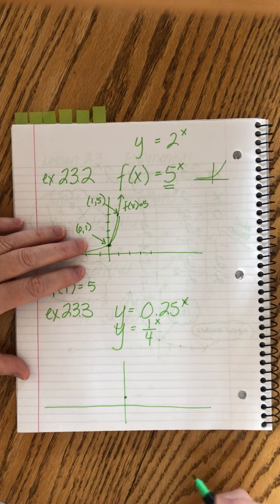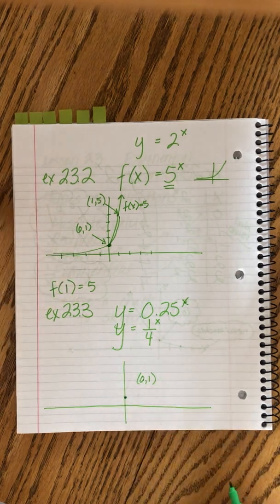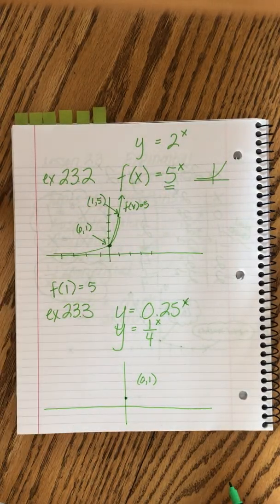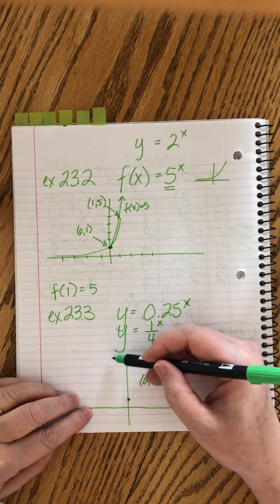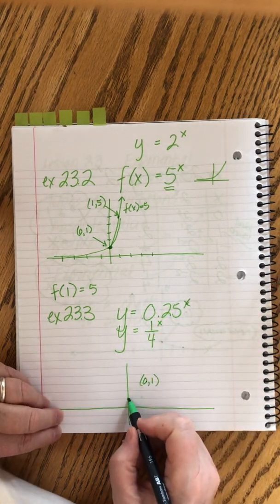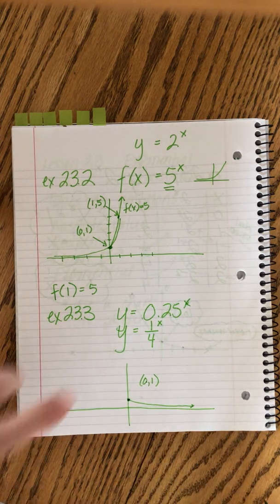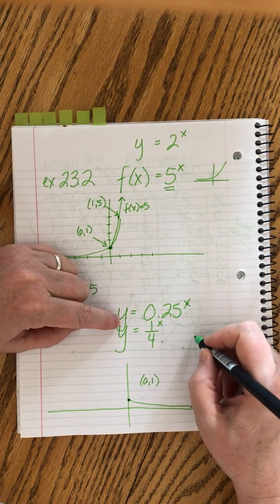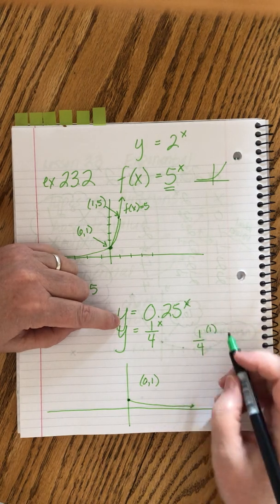I know that this magical point of (0, 1) is the grand central station of all basic exponential functions. We'll talk about exceptions to this rule later. Sometimes we can shift the curve, but right now we're not dealing with that. I know that this is a fraction, so I know it's going to go up on this side, and this side is going to be the asymptote, so I can just sketch that. Try to make it as accurate as possible. And then I just find one value. I just want to find the value of x equals 1.